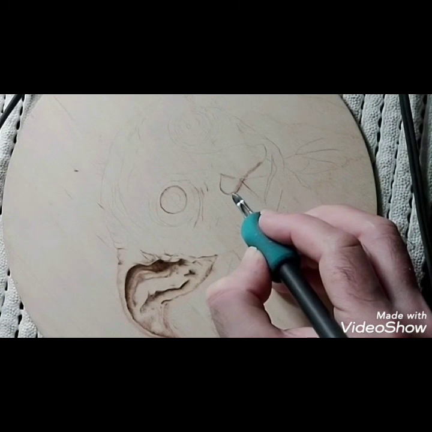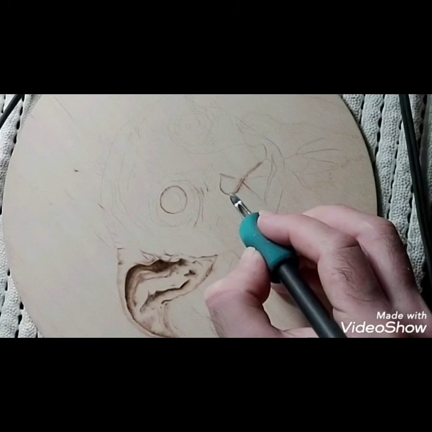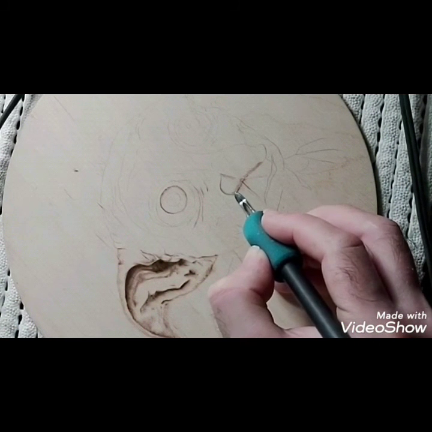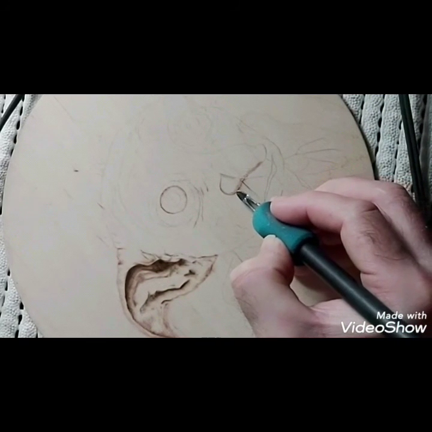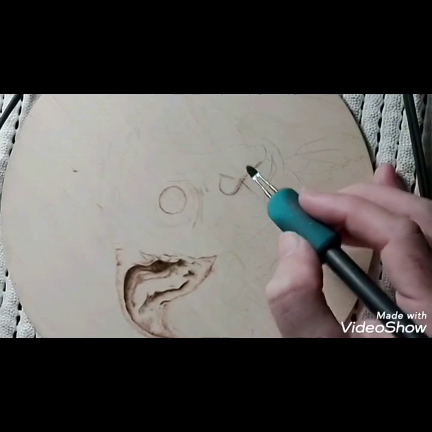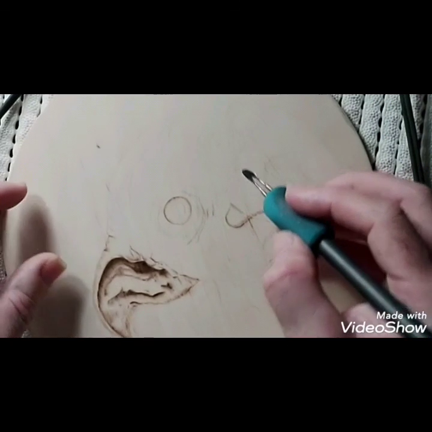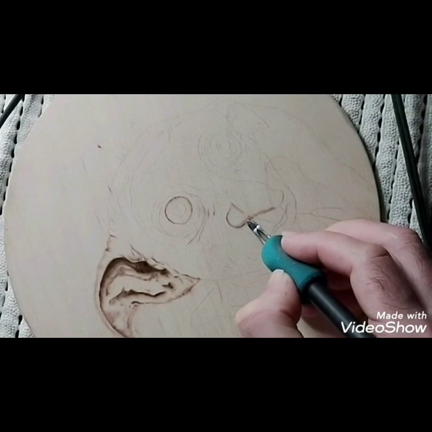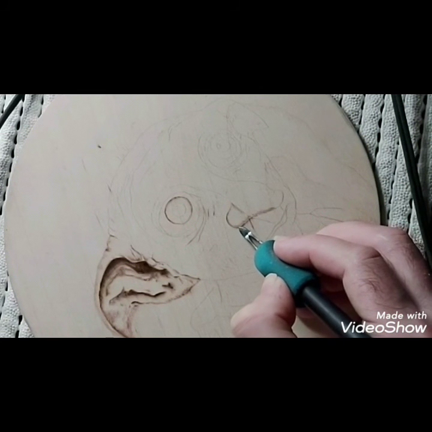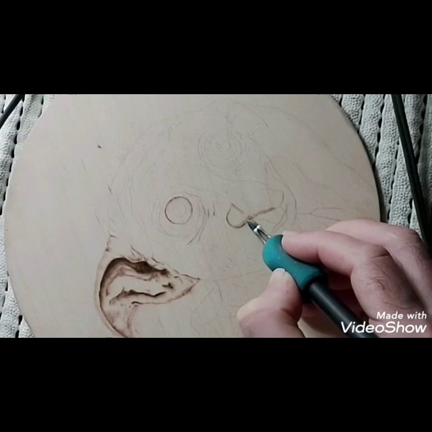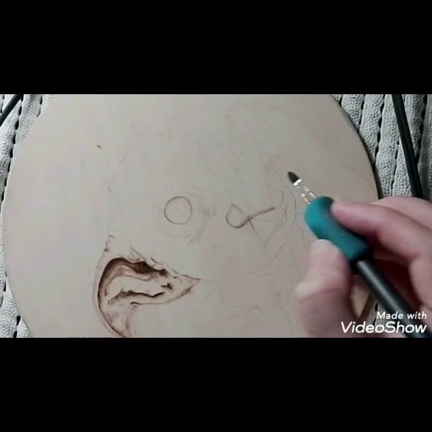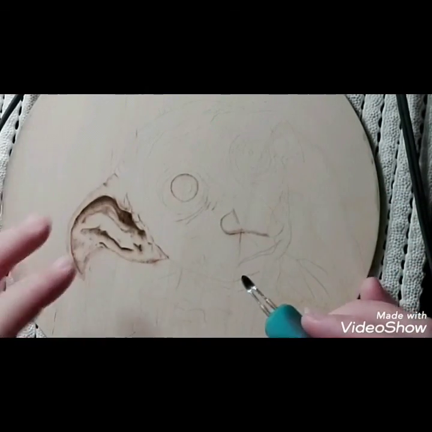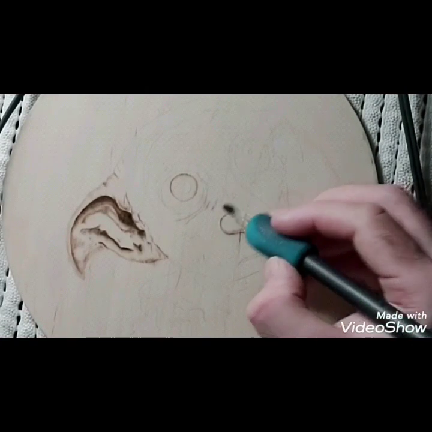So we add, just with the tip of the pen, a dark line that sits underneath, just to give that perception that this nostril isn't sitting flat to the board.